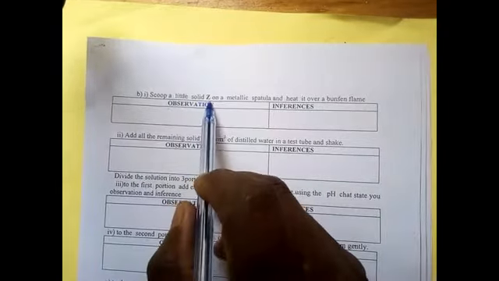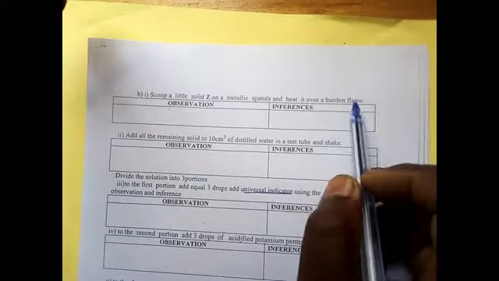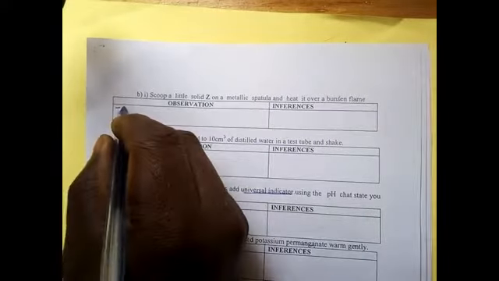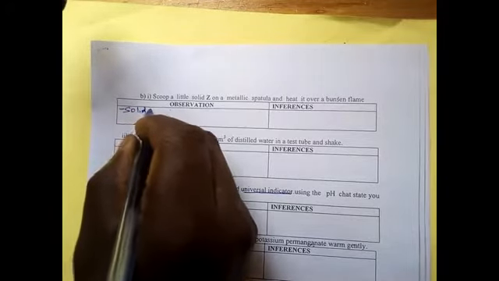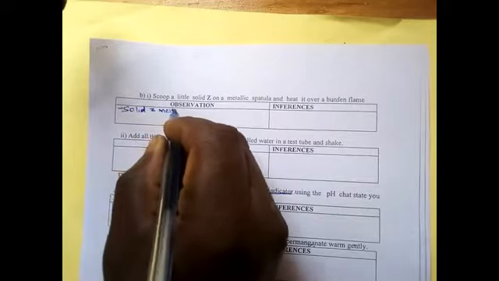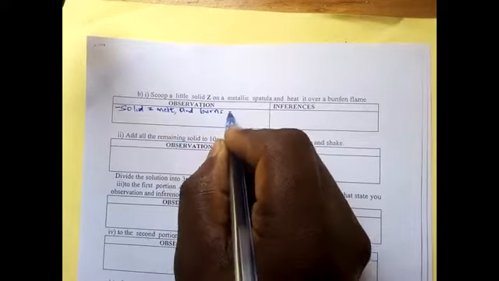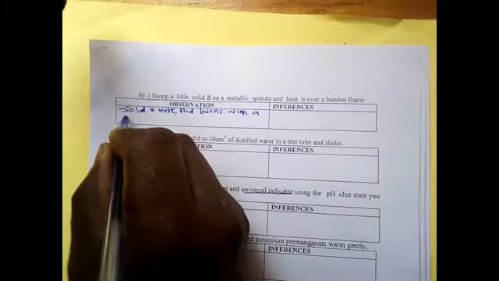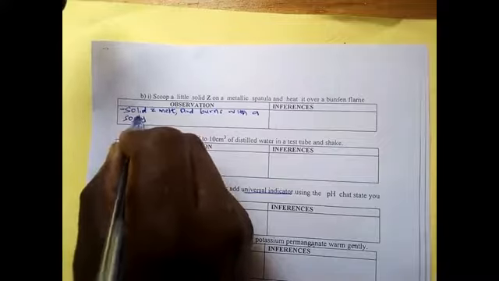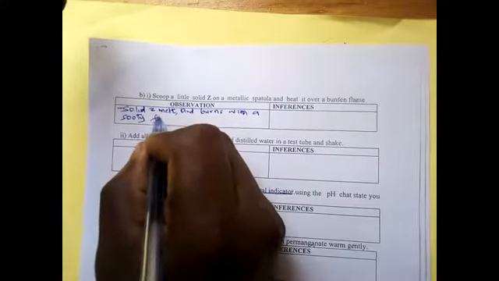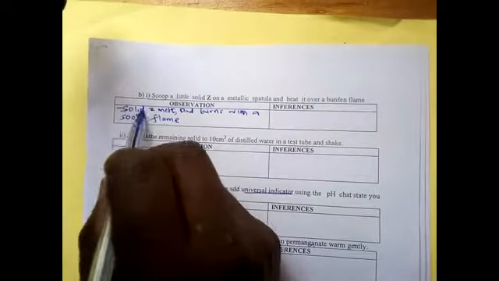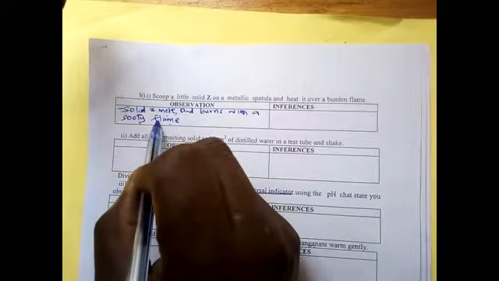Now, scoop a little solid Q, a metallic spatula, and heat it over a Bunsen burner. Then we want to give the observation: solid Z melts and burns with a sooty flame. So solid Z melts and burns with a sooty flame. What was the type of sooty? Yellow, I think I have skipped it. With a sooty yellow flame.